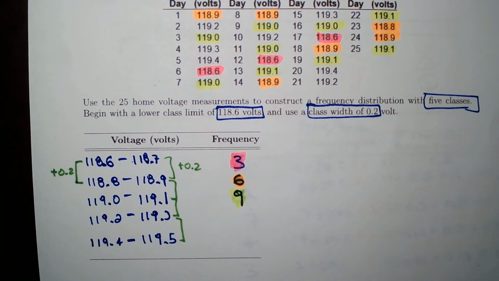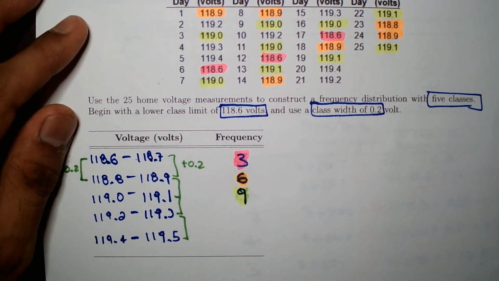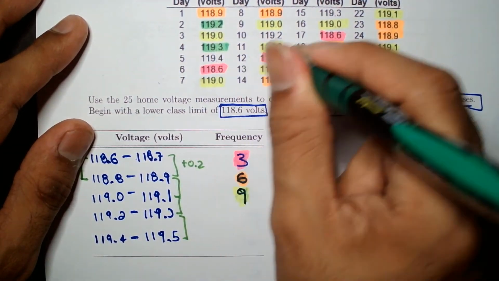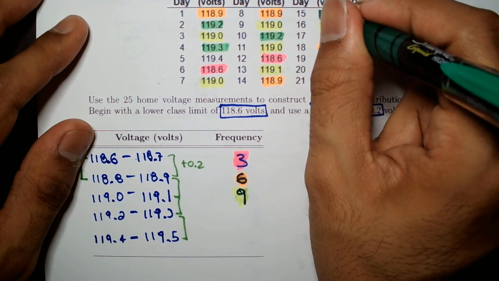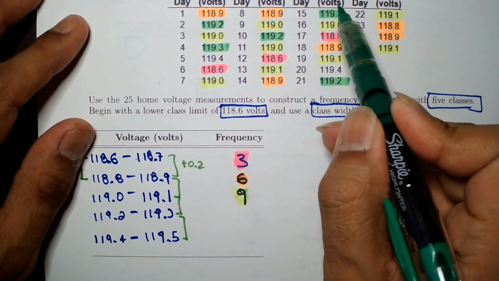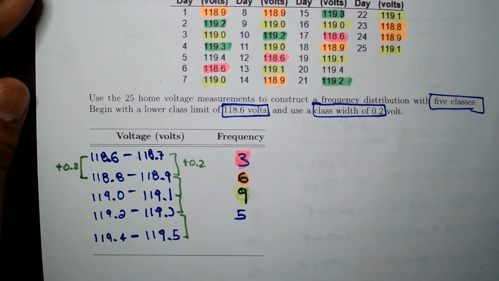One more. Let's do the next one. Let me use green for that. So 119.2, 119.3: 119.2, 119.3, 119.2, 119.3, 119.2. So that's 1, 2, 3, 4, 5, a total of 5 observations.